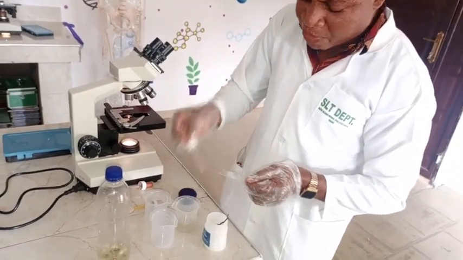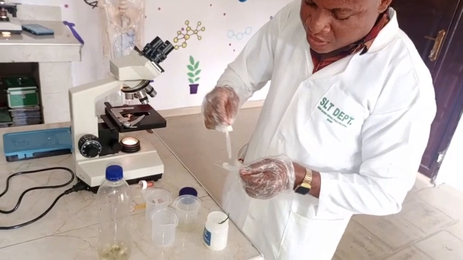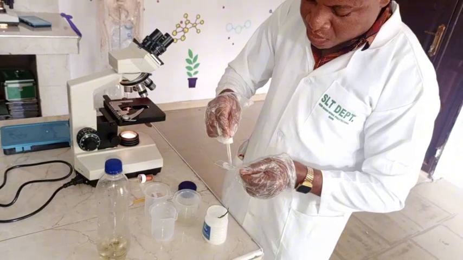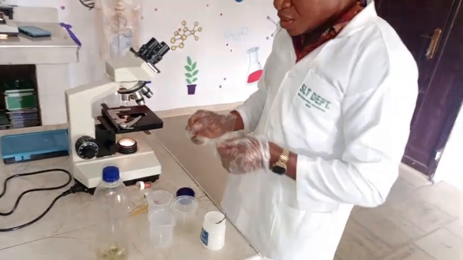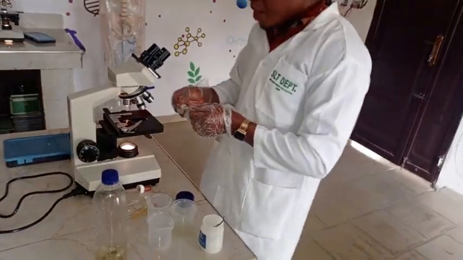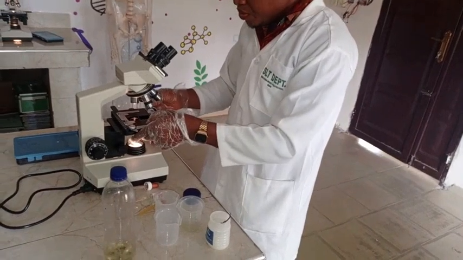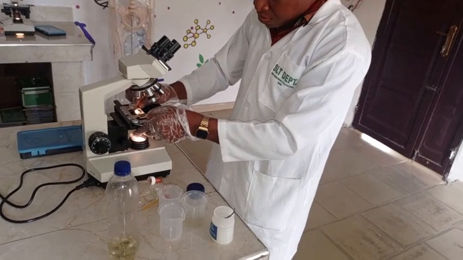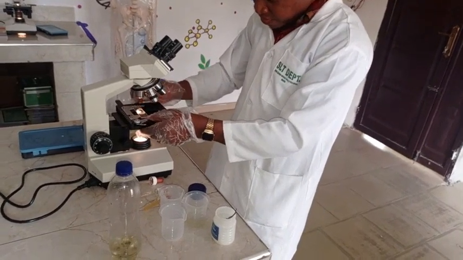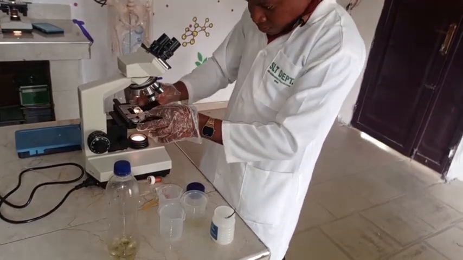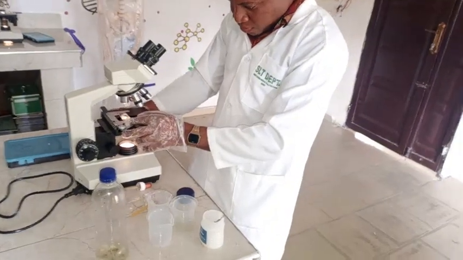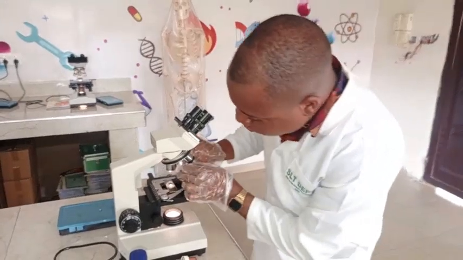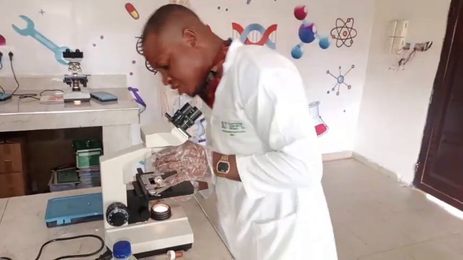This is the first sample of the pond water we're going to do for the two. Now I've done that. I'm going to mount it on the microscope, and I'm going to be using the 4 times objective lens, which is the smaller one.